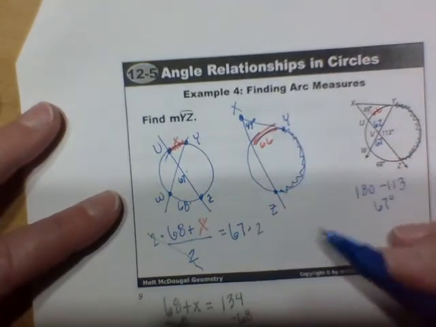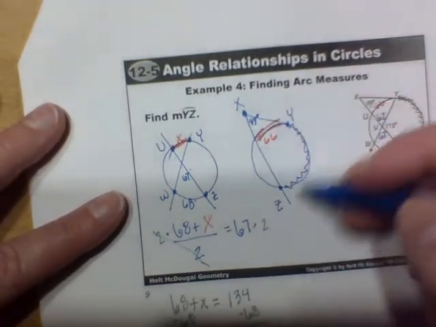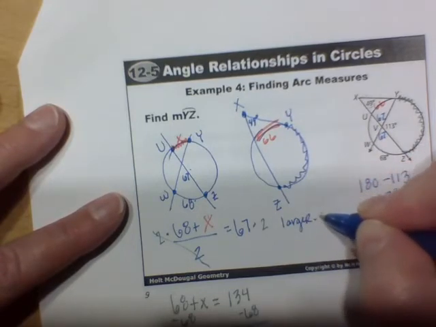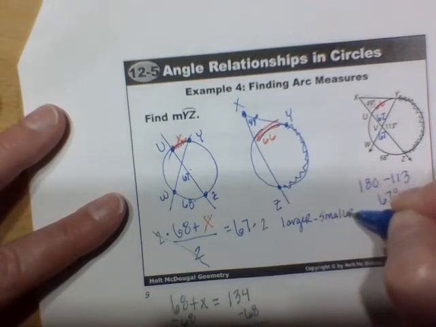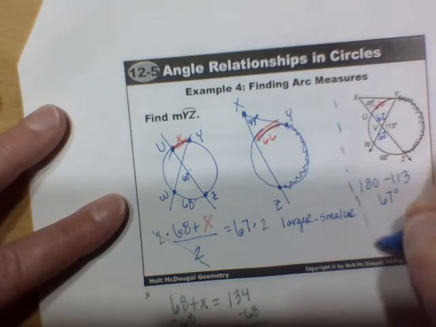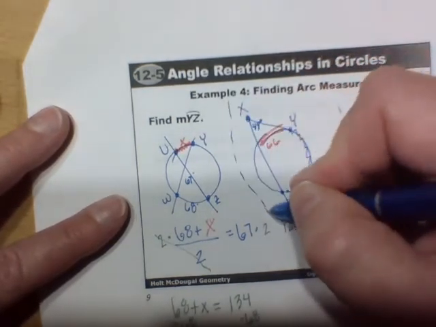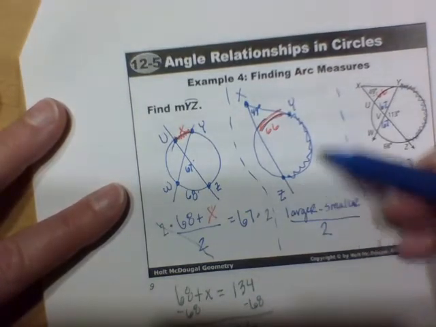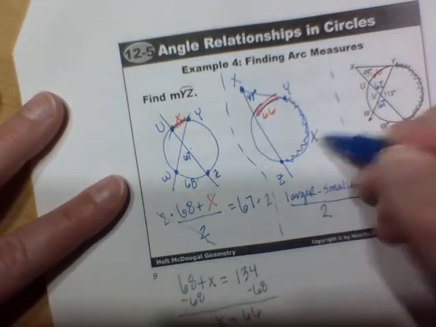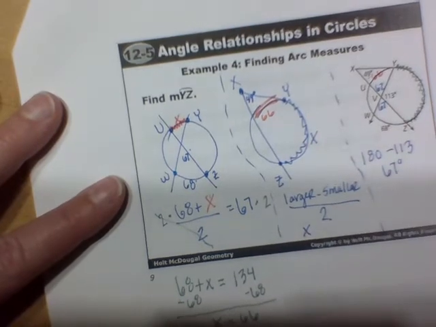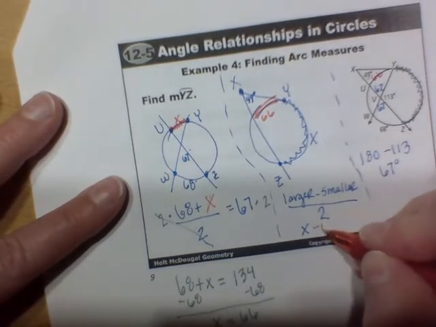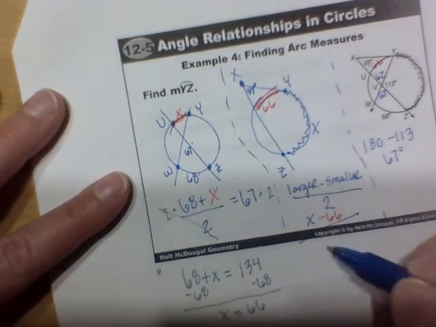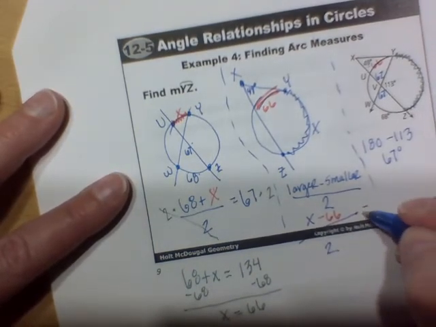So in order to find the missing arc, we would be doing the larger arc minus the smaller arc. Separating our problem here. Divided by 2. And the larger arc we don't know, so let's just call it X. Smaller arc is 66. And all of that is going to be divided by 2 in order to equal 49.